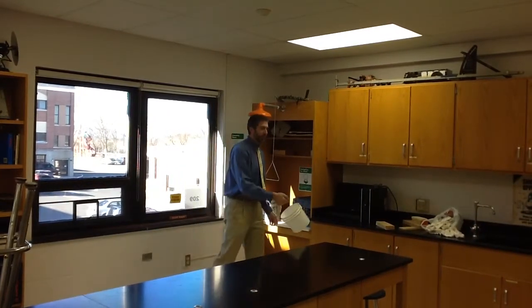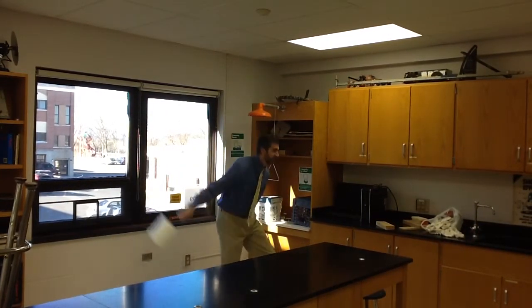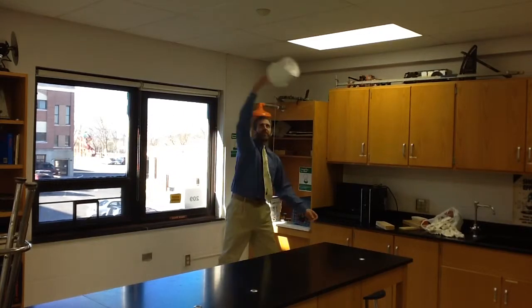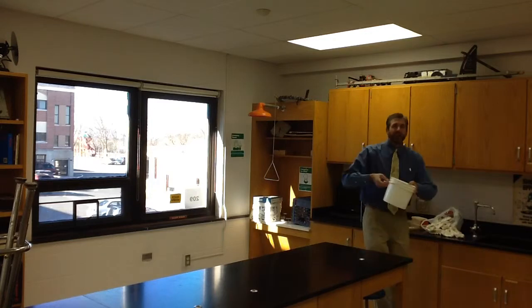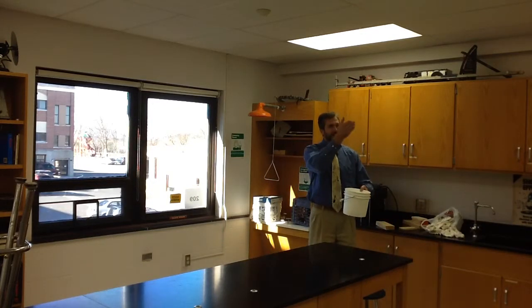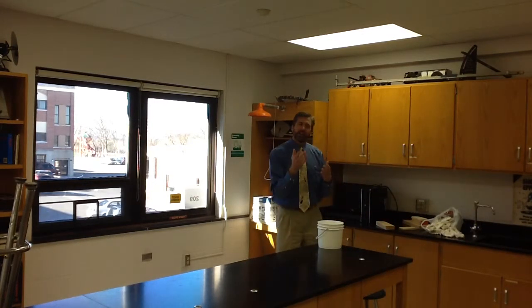All right, so I take this bucket of water, and I can do this. If I slow it down, it's still a little drop, but not too bad. So how is that possible? Let's go back to the picture. Which direction is the acceleration? Towards the center. Which way does the water want to keep moving though? Out.